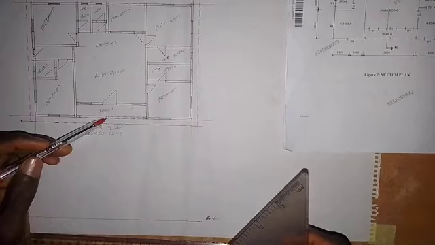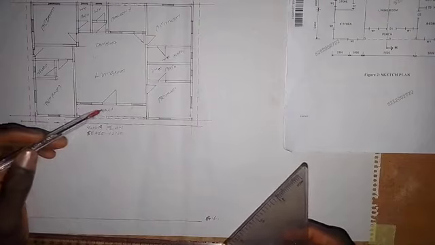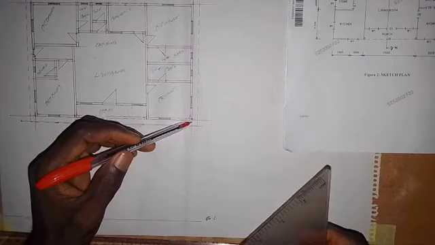I will also see this column. I will see this column here. I will see this window. I will see this door. I will see this window, and I will see this window and the edge of this wall. So those are the things that we are going to put here in the front elevation, apart from the roof.